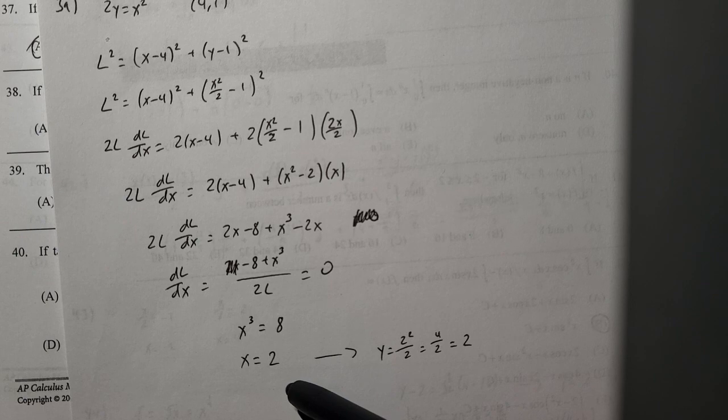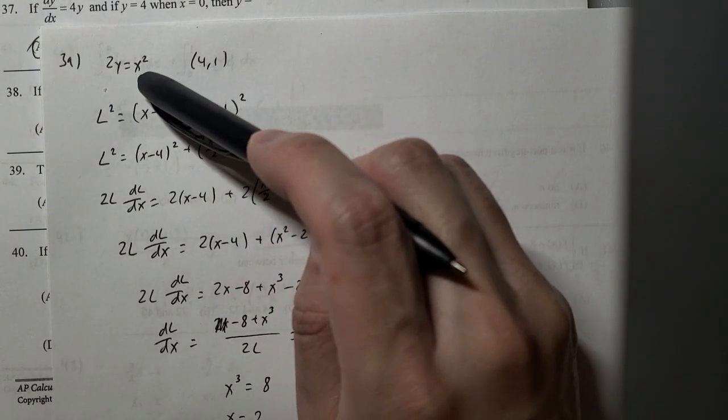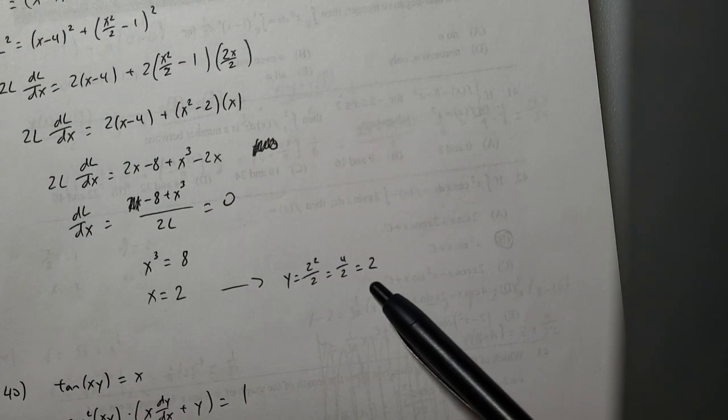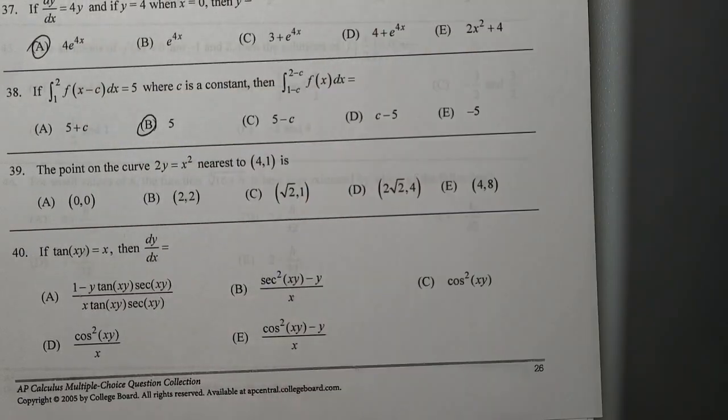If x is 2, we can find the y coordinate by plugging it in here. So if x is 2, then 2y is equal to 4, or y is equal to 2. So the point (2, 2) is the closest point.